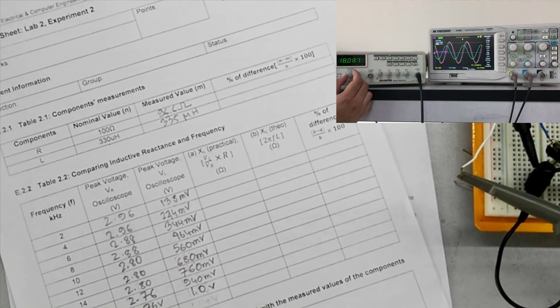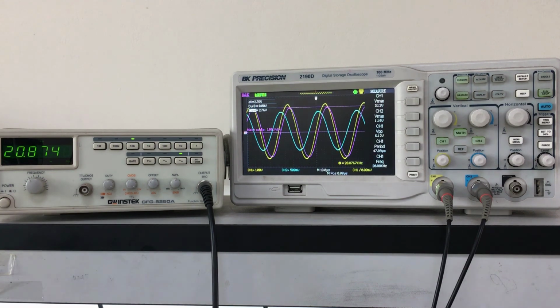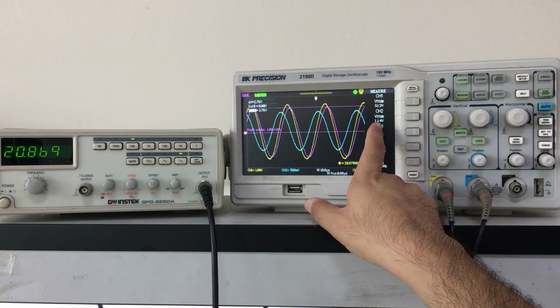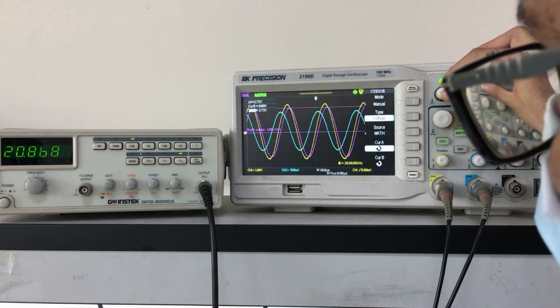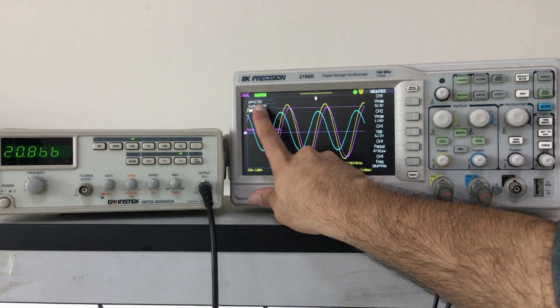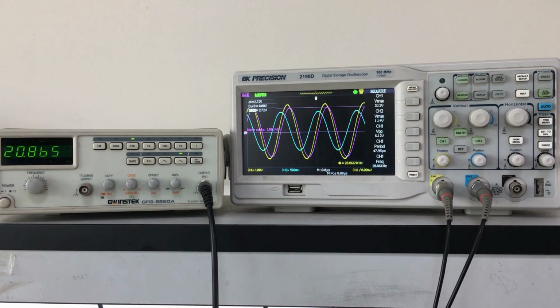So we move on to our last reading at 20 kilohertz, and we see that the voltage drop across the inductor is 1.14 volt, and that of the resistance is 2.72 volt. So 2.72 for the resistor and 1.14 volt for the inductor.